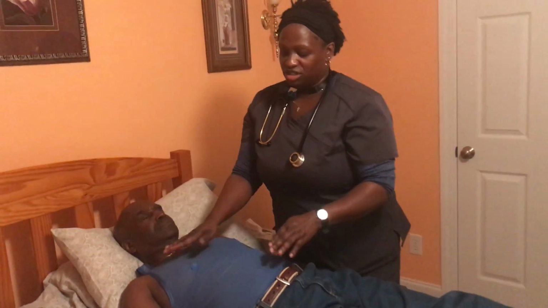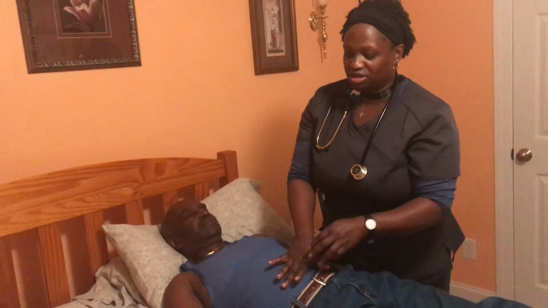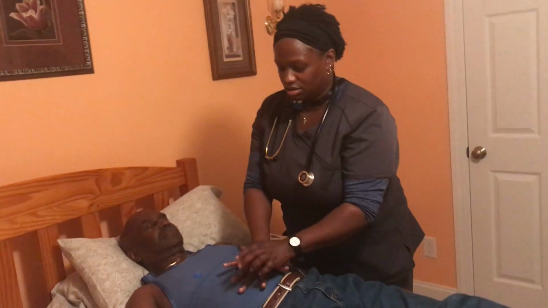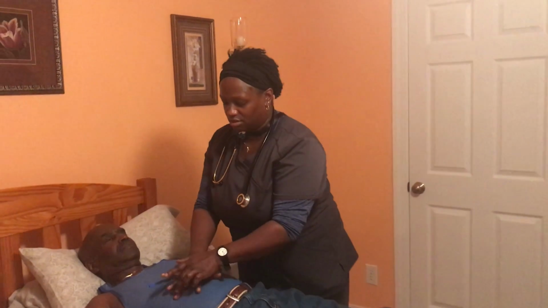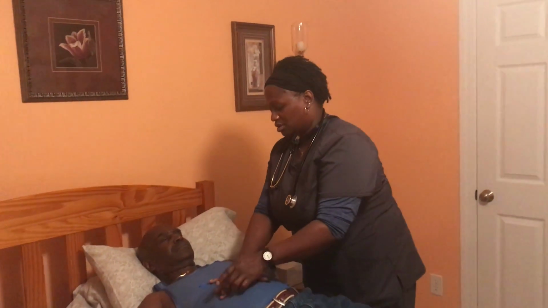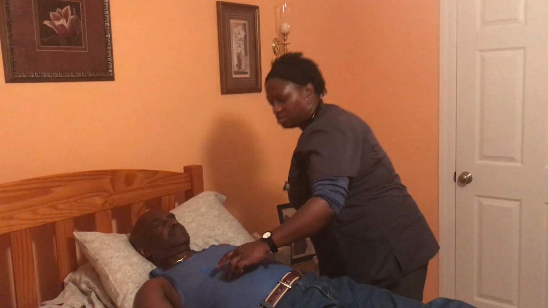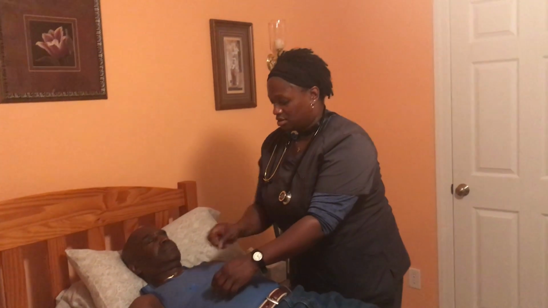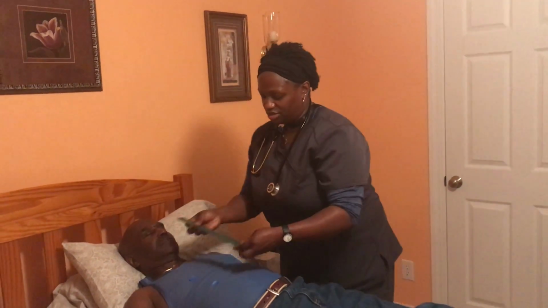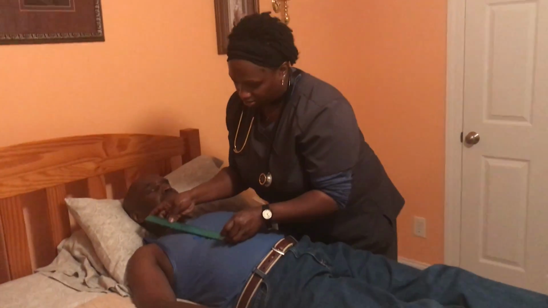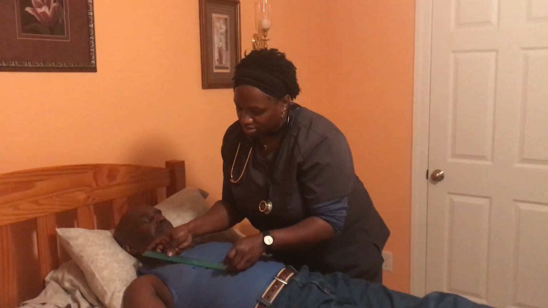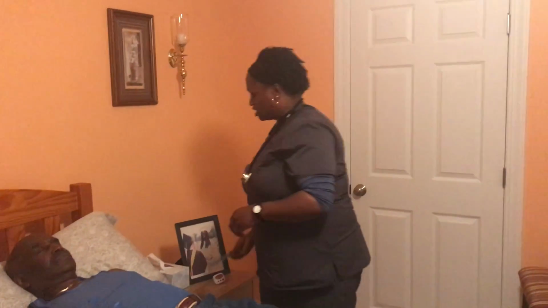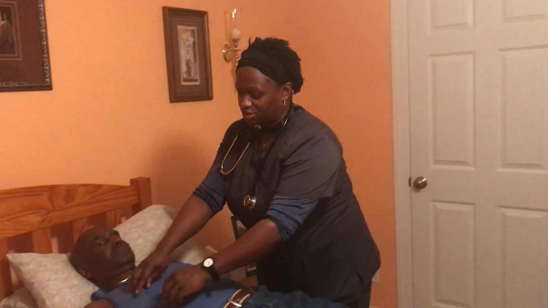Okay, and then I'm going to still be at the midclavicular region, but I'm going to start down here, the area of tympani, and go up until I hear dullness. We're going to just do a quick measurement of that. Okay, and that is about 8.5 centimeters. Okay, so that's within normal limits for the liver span.